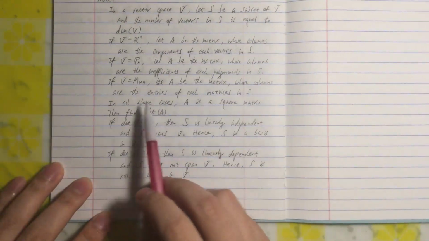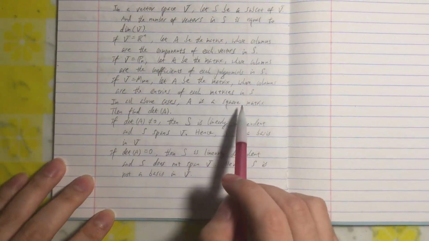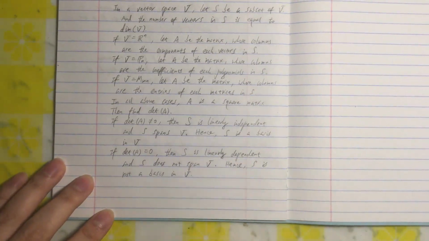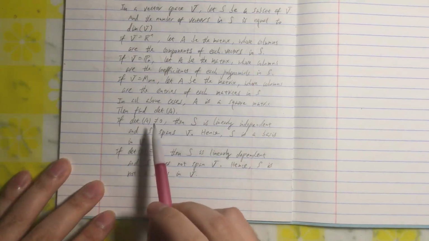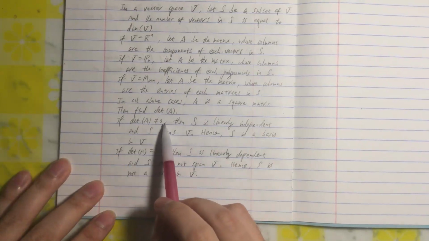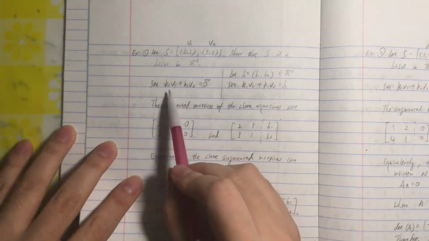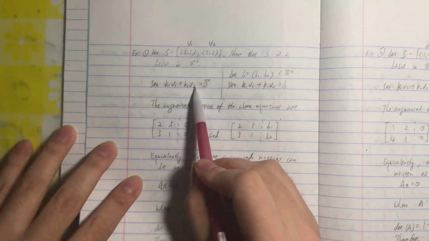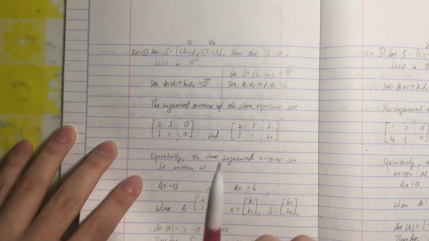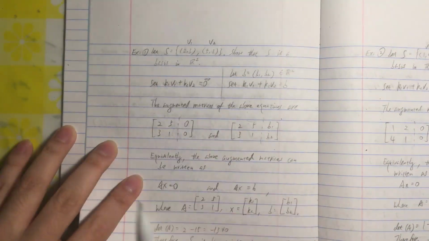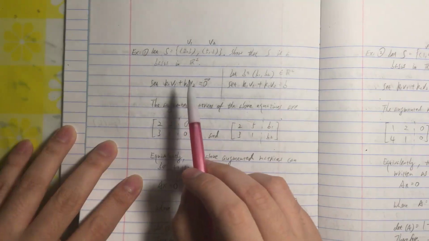So in all above cases, A is a square matrix. Then for a square matrix, we can find the determinant of A. If the determinant of A is not 0, then we know that the vector equation k1v1 plus k2v2 only has the trivial solution. This equation only has the trivial solution, meaning k1 is 0, k2 is 0.